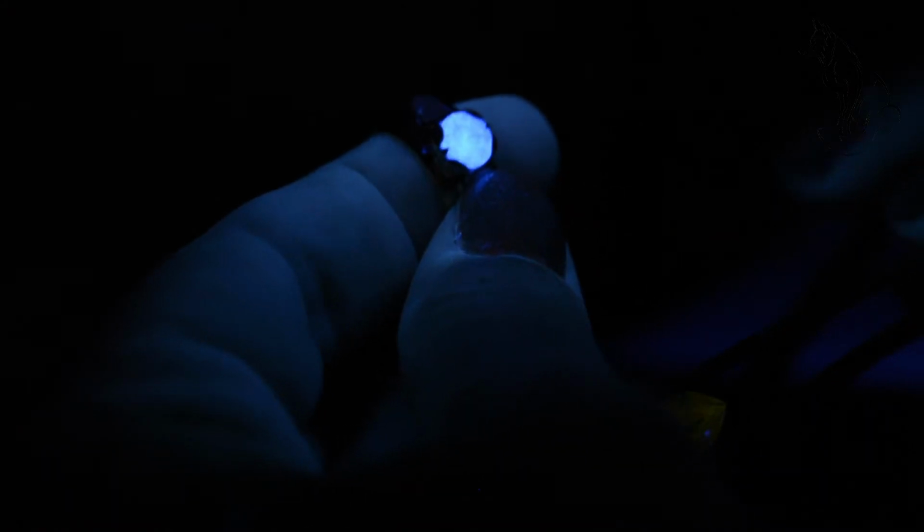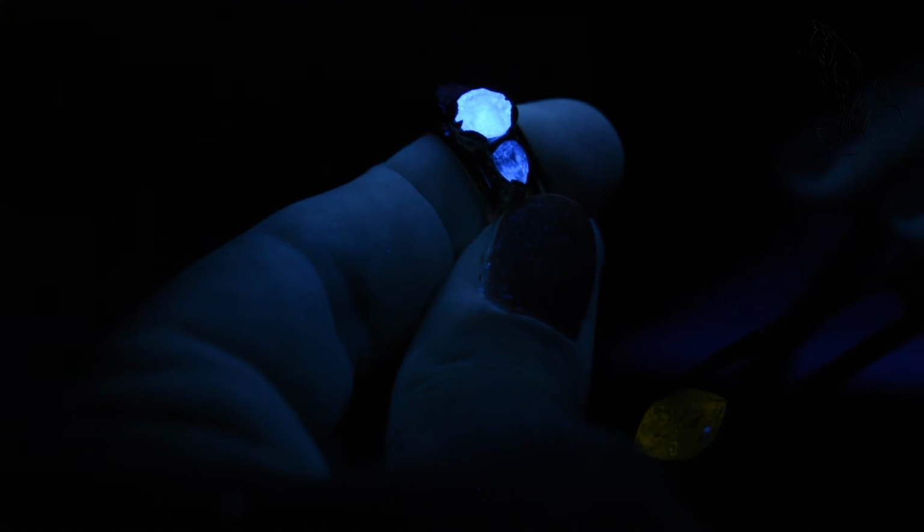So let's say we need to identify an unknown white stone that you have found. We put it under the black light and it glows bright blue. It's more than likely a diamond. That's the highest probability. Same if it glows a light blue. If it doesn't glow at all, well, we're going to have to do some additional testing.